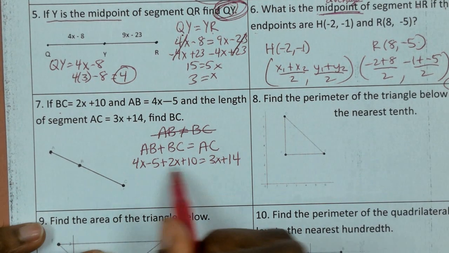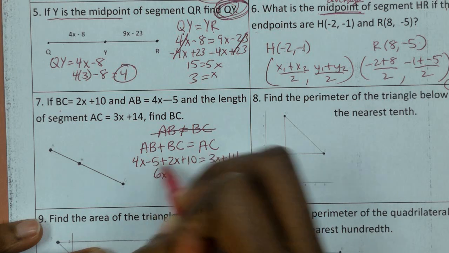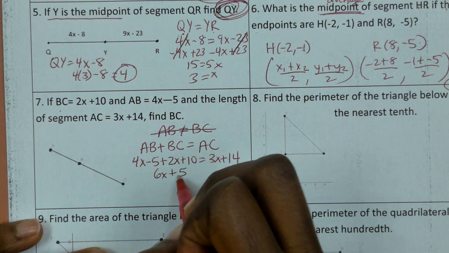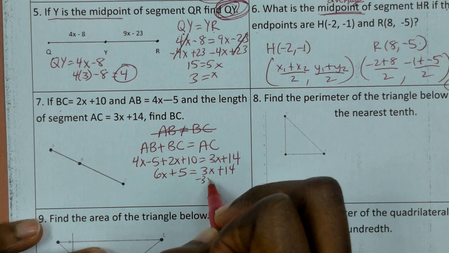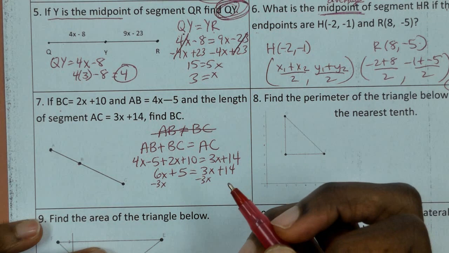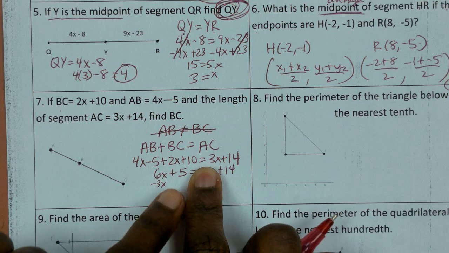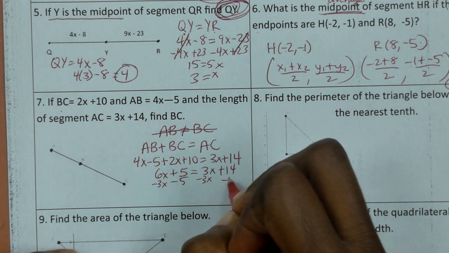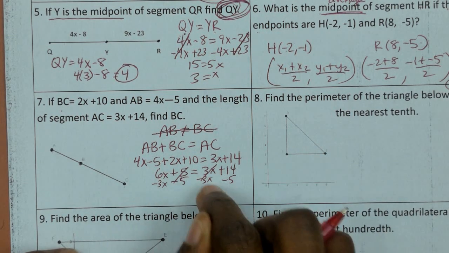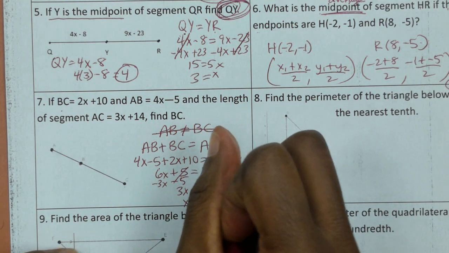So we want to combine like terms on the same side. So we have a total of 6x, -5, and 10 makes plus 5. Then we want to subtract 3x from both sides. That is going to move it from this side. Then I want to move the 5 next, but I can do them in the same step. So I can subtract 5 from both sides here. So that cancels, and I have 3x equals 9, so x is 3.